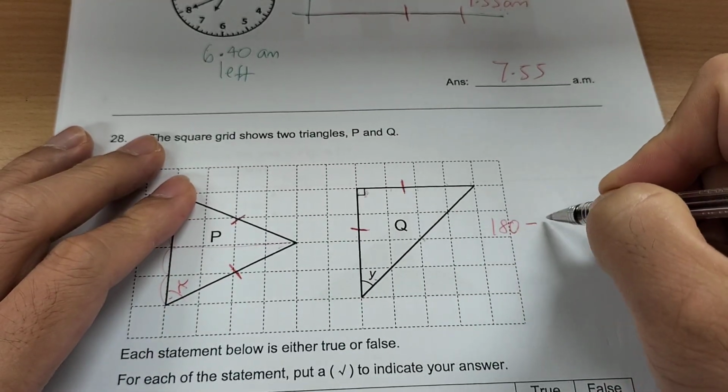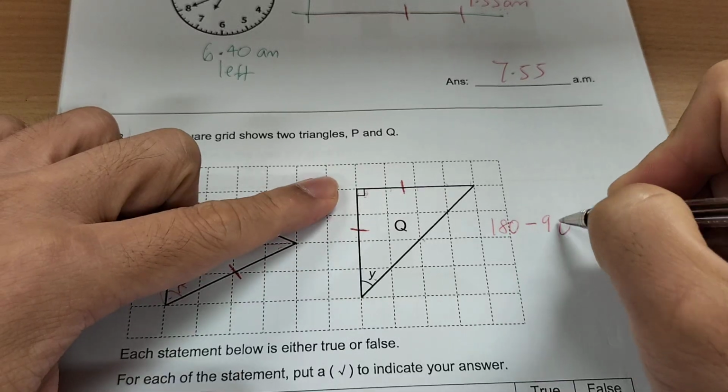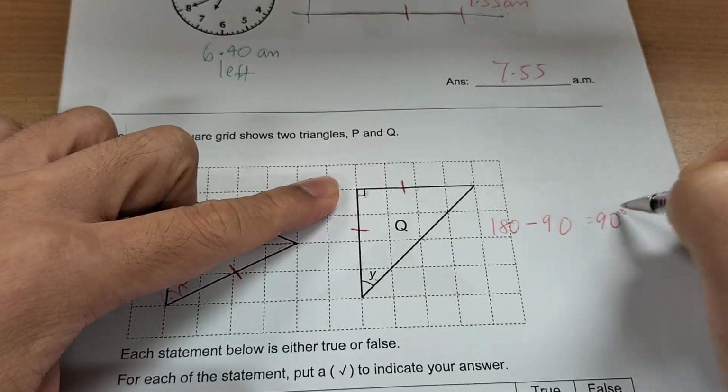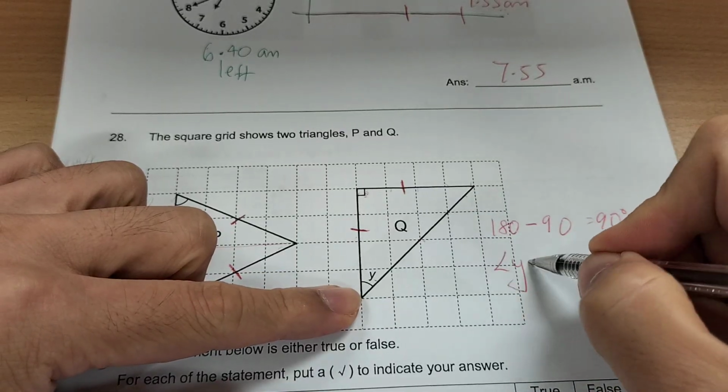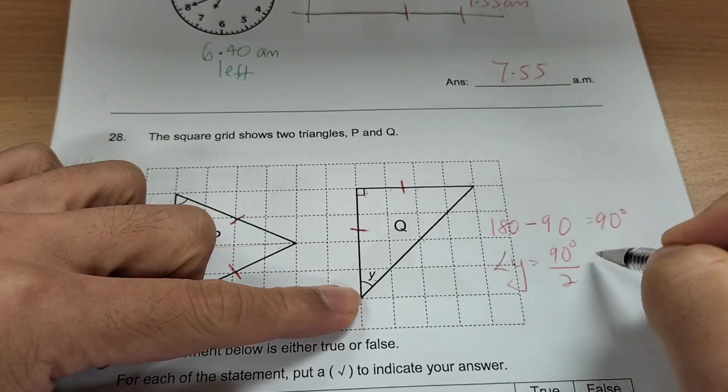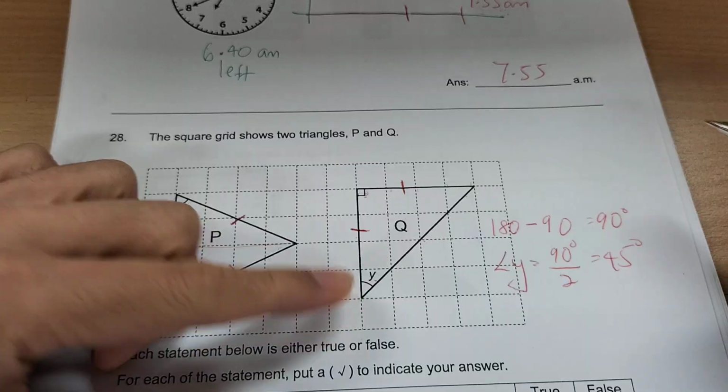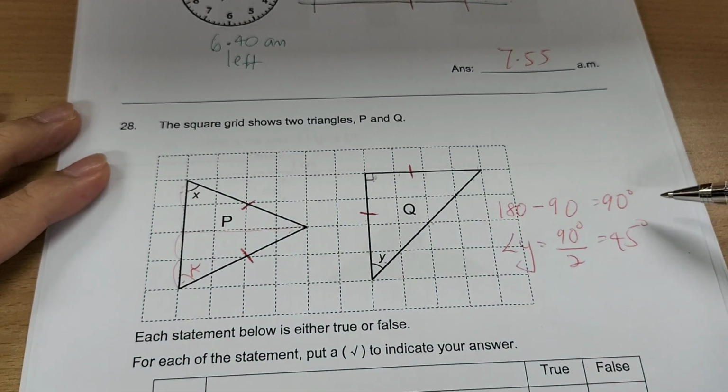180 minus 90 first is 90. I get 90 degrees. I divide by 2, I'll get angle Y. Angle Y equals 90 degrees divided by 2. I get 45 degrees. Make sure you write down these steps.